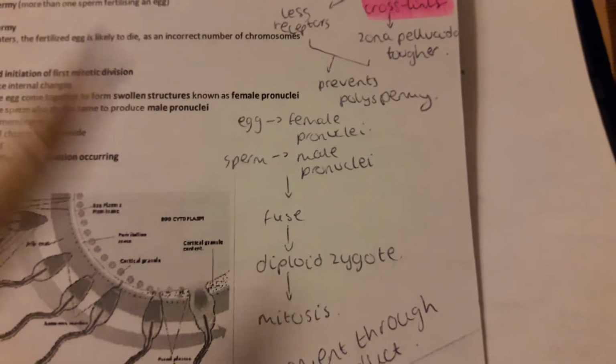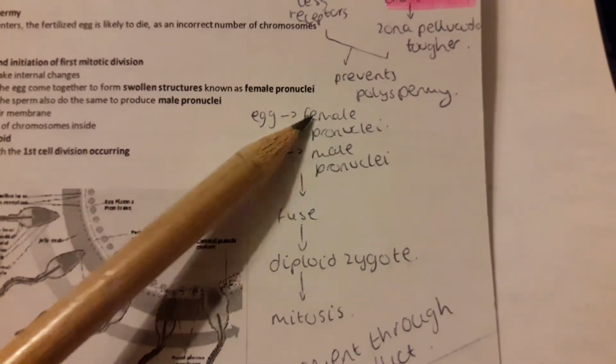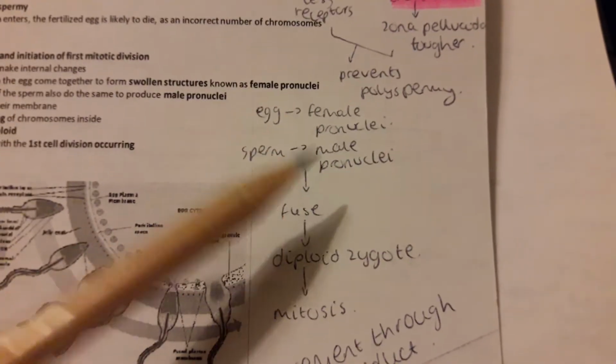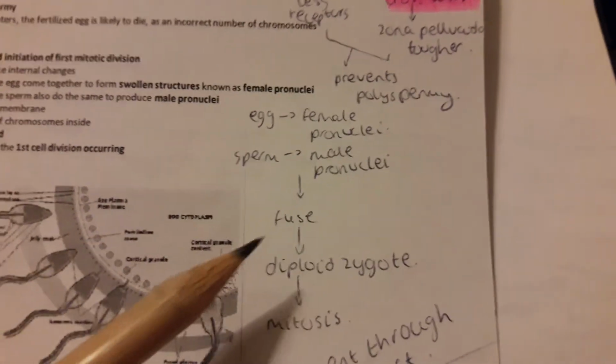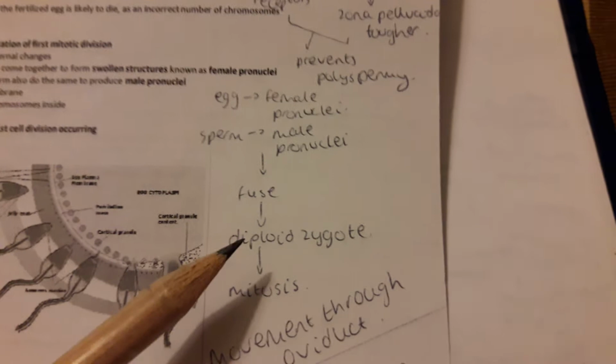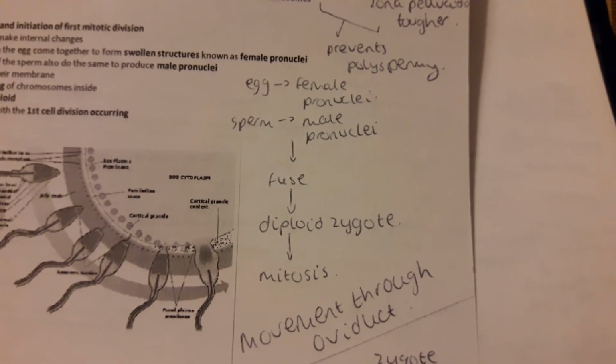And then for the fusion itself to happen, well, the egg is the female pronucleus. Pro means like a precursor, so the egg is the female pronucleus, and the sperm is the male pronucleus. They fuse, and this produces a diploid zygote, which then undergoes mitosis.